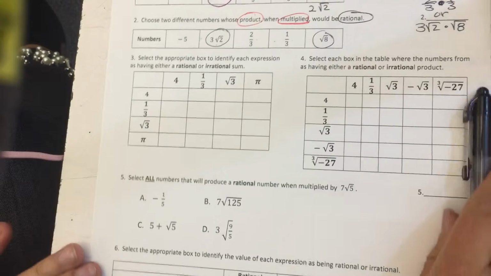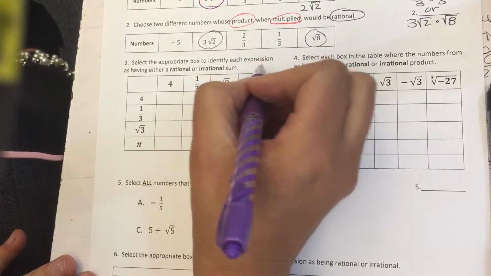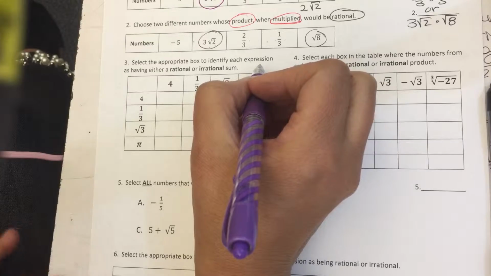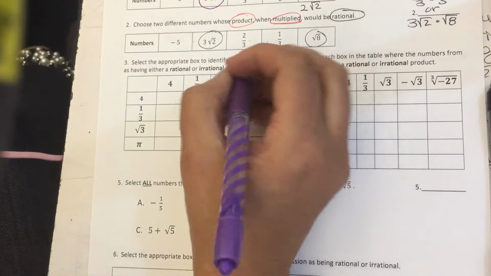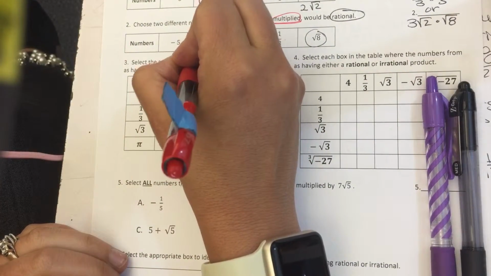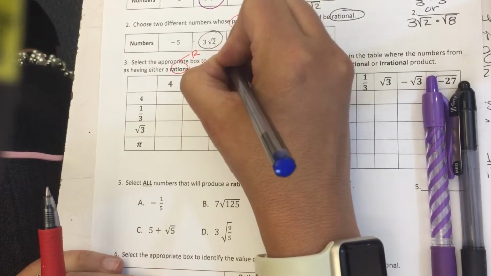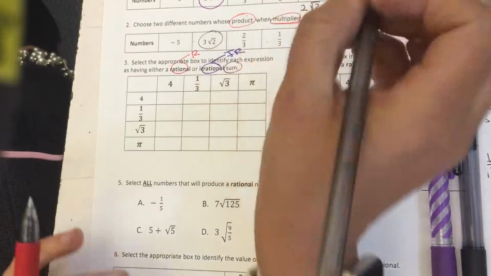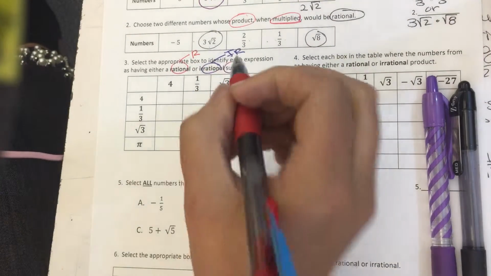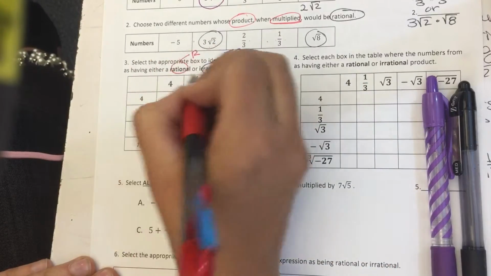For these boxes here, we're selecting the appropriate box to identify each expression as a rational or irrational sum. For rational, I'm going to use R, and for irrational, I'm going to use IR, just so I don't have to rewrite everything. So 4 plus 4 would be 8, which is rational.